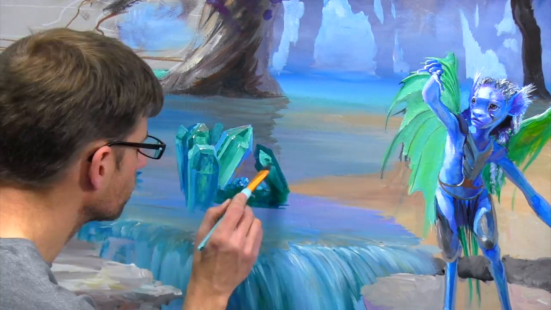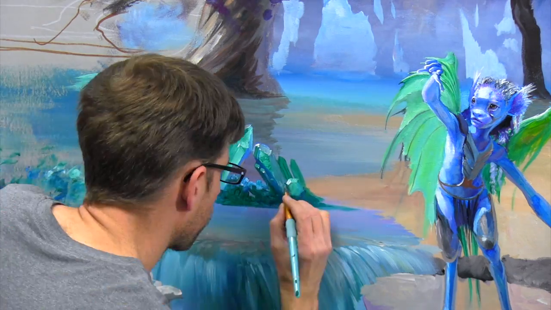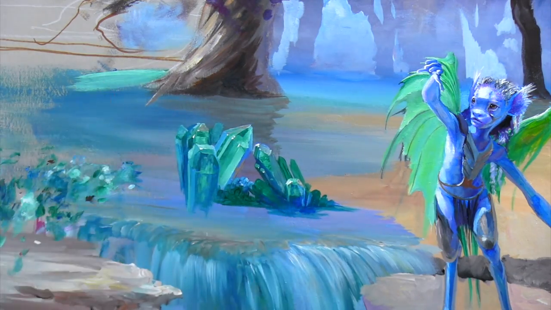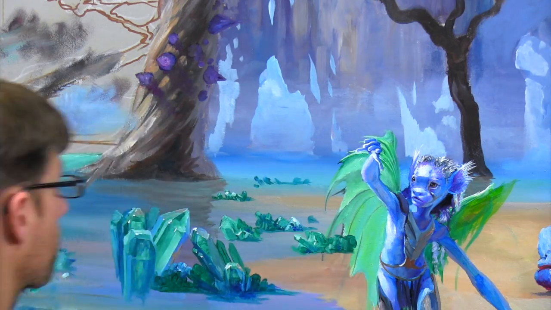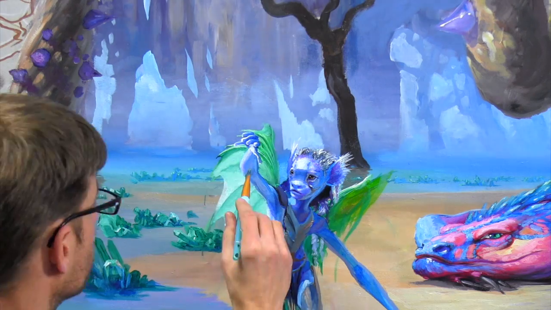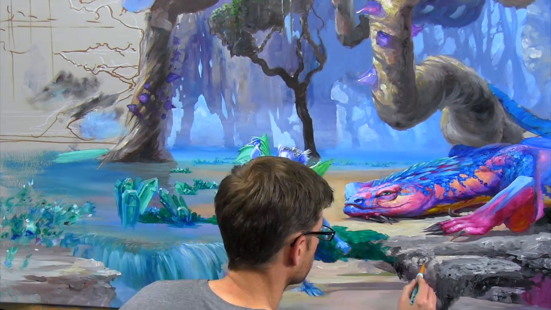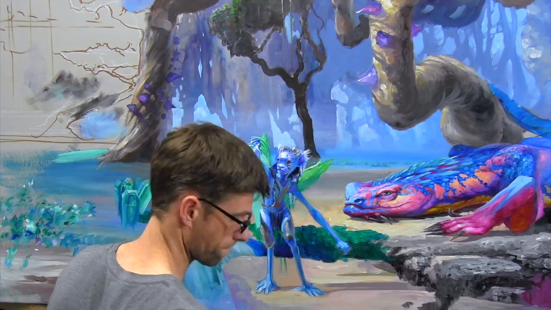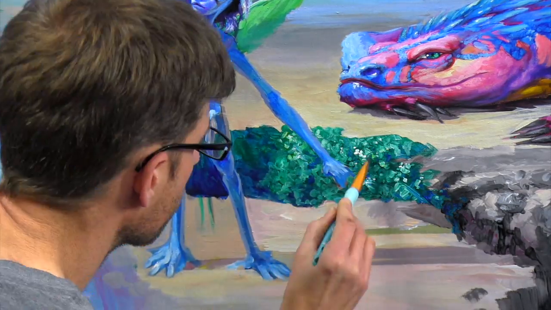I want to put some things pointing the other way, so I'm kind of imagining a crystal going this way. Maybe one right here. Putting some smaller crystal shapes in here, and that way. All right, so this here would be a nice bright green area.